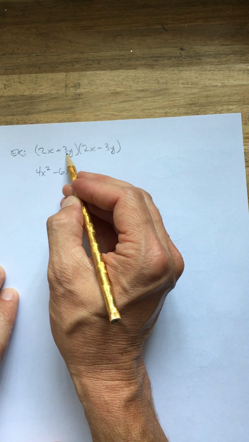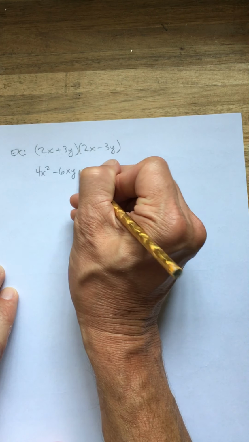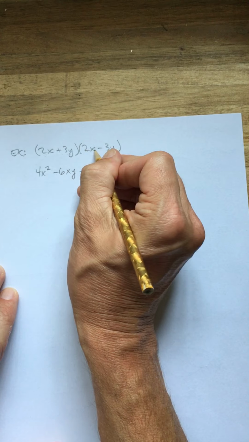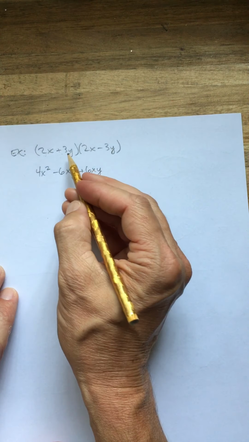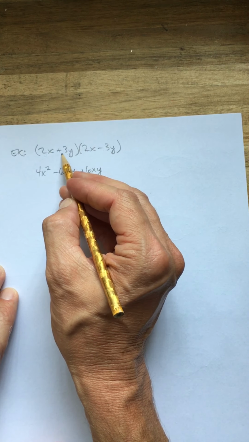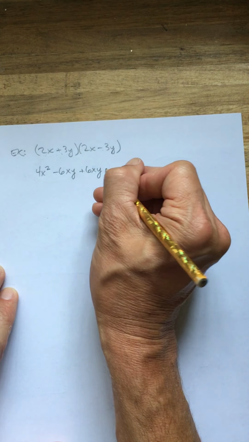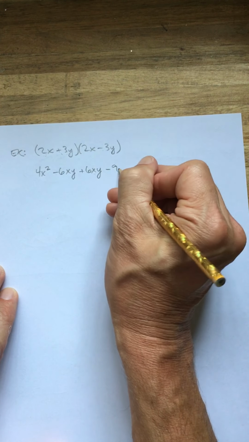Now we'll do this. The positive 3y times the positive 2x, so positive 3 times positive 2 is plus 6, and it's a y times an x or an x times a y, it doesn't matter. Okay, and then we have a positive 3y times a negative 3y. So positive times negative is negative. Okay, 3 times 3 is 9. Y times y is y squared.